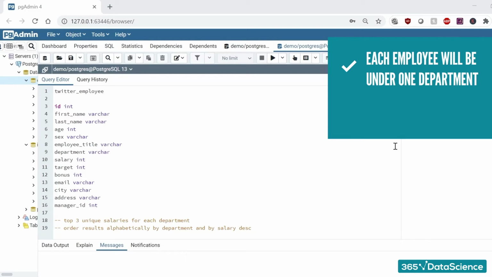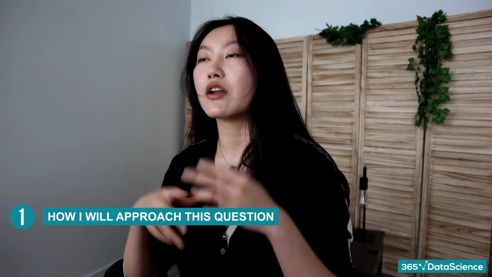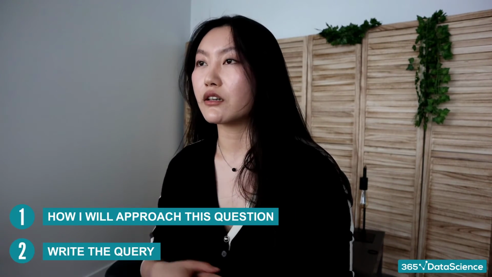Okay, cool. So then I can also assume that in terms of the pay structure, however much salary an employee is listed with is just that salary under that department for that employee. Yeah, that's correct. Okay, cool. So I'm going to first go through how I will approach this question, and then I'll go ahead and write the query. Does that sound like a good plan?